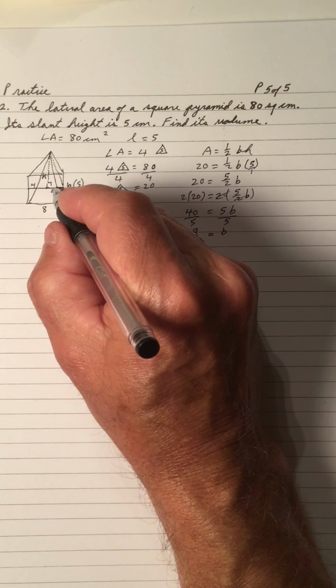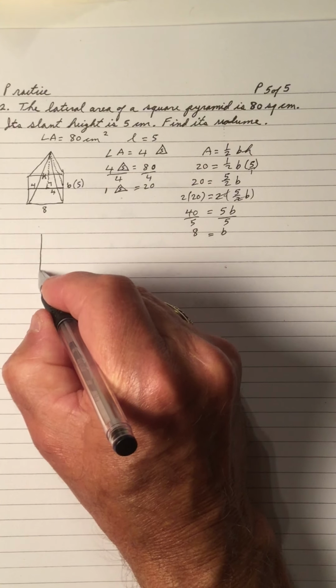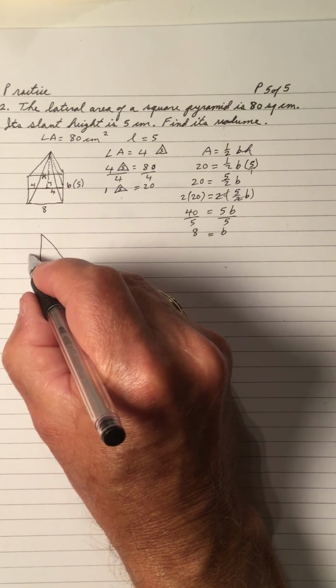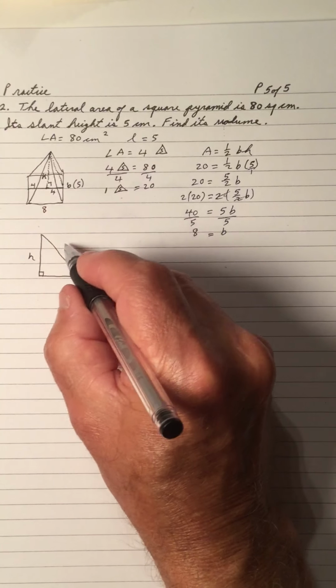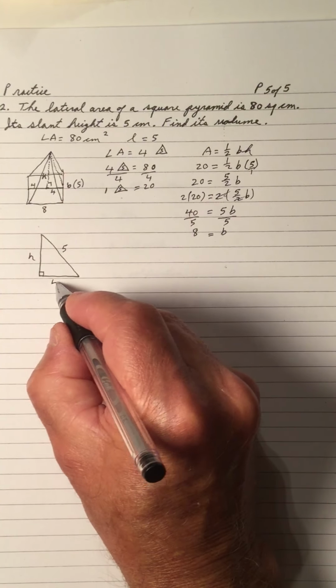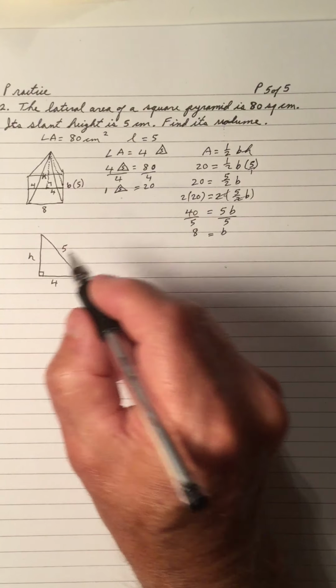So that means in this triangle that I have drawn, I have a slant height of 5, which is coming down right here. I have a 4 right here with a right angle.